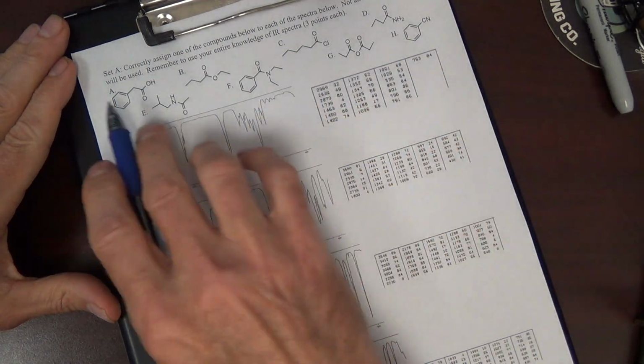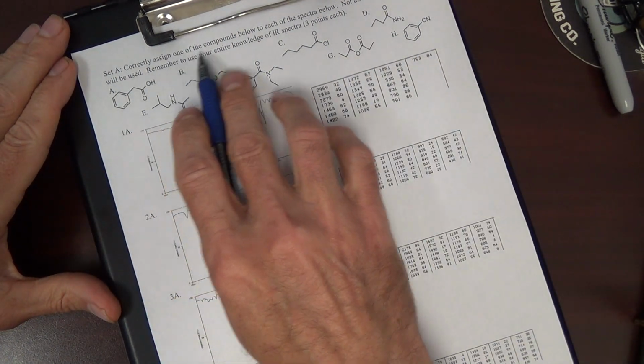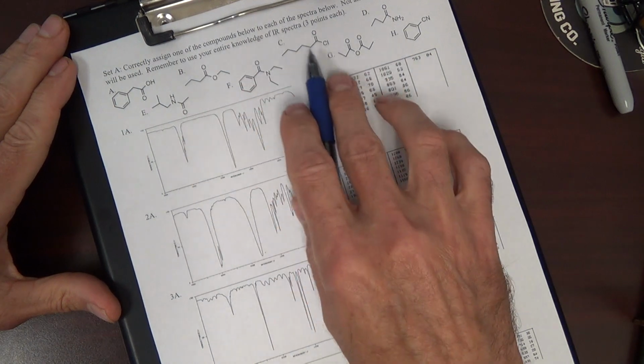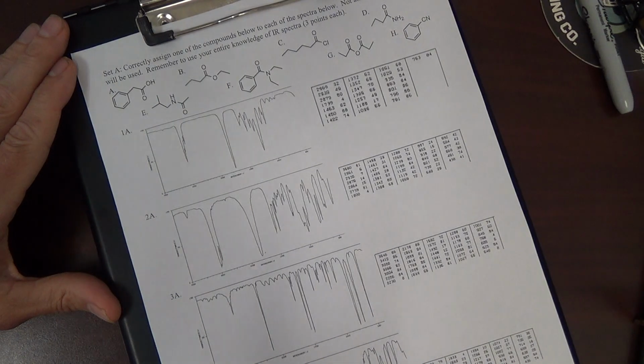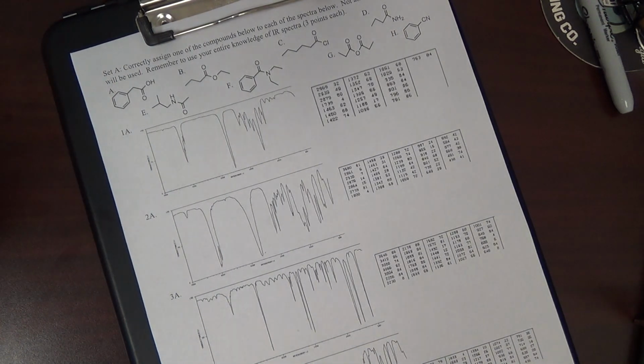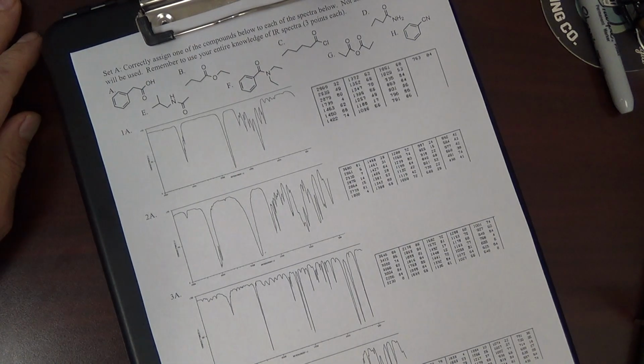We need to identify, first off we have directions. Assign one of the compounds below to each spectrum. Not all compounds will be used. Of course, remember to always use your entire knowledge of IR.